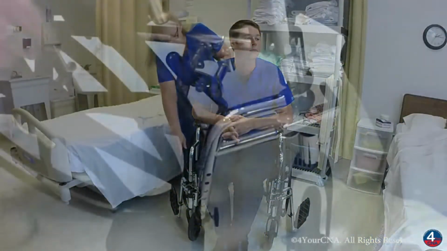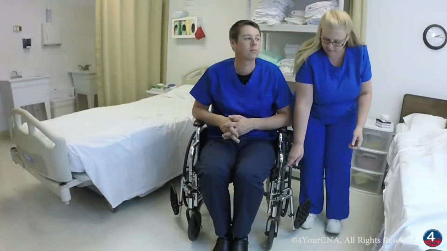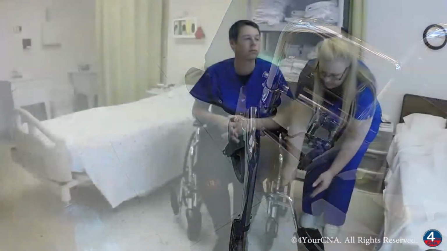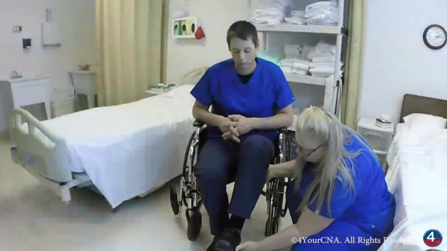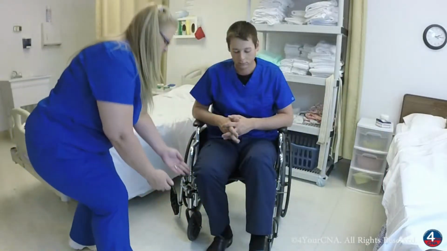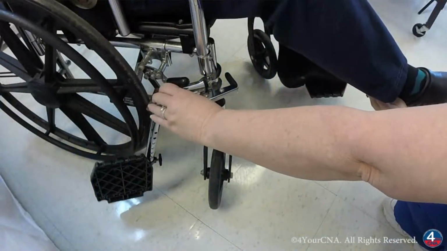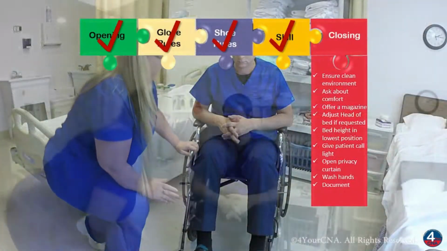Okay, Mr. Jones, I'm going to lock the wheelchair in place. And then I'll position the leg rests and foot pedals to support your legs. I'm going to lift your foot. I'm going to lift your foot. There you go.